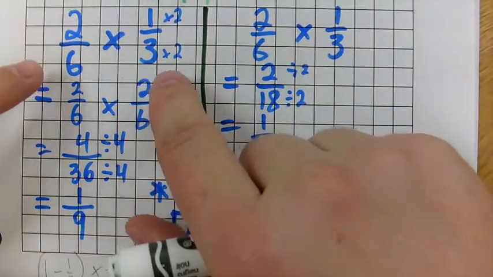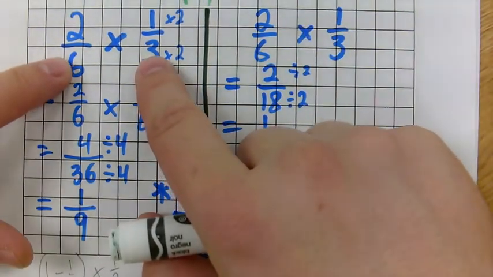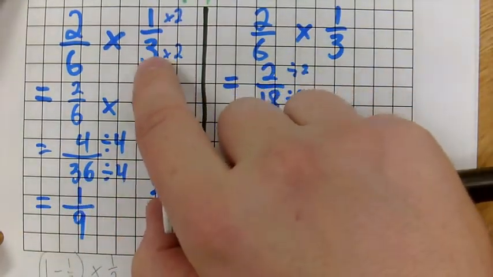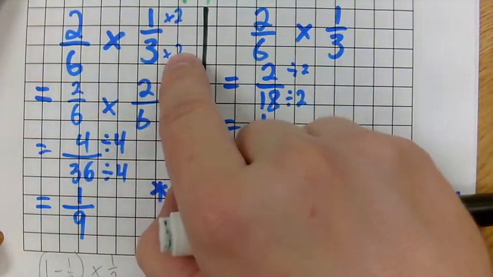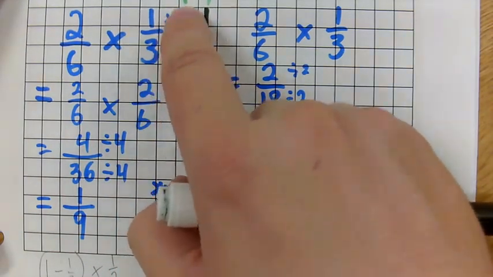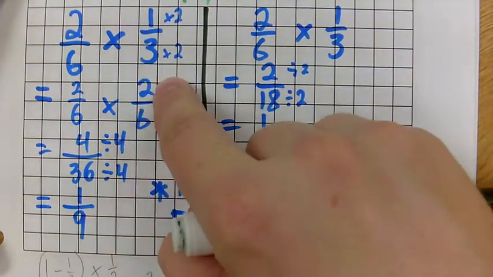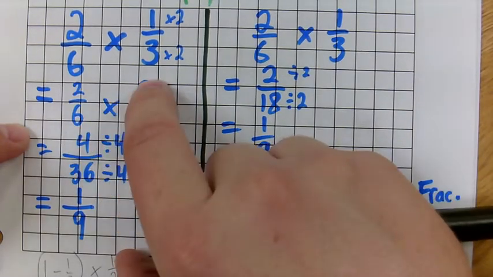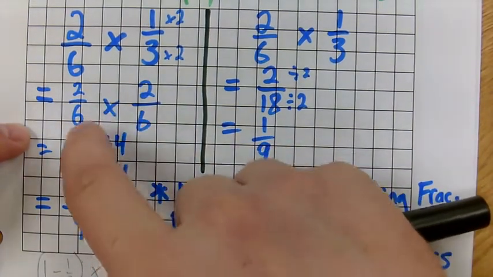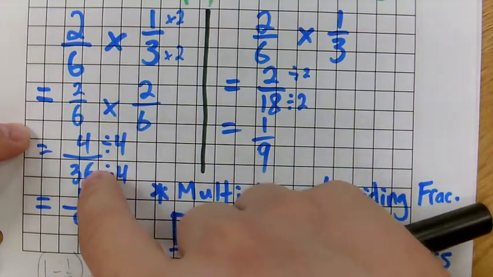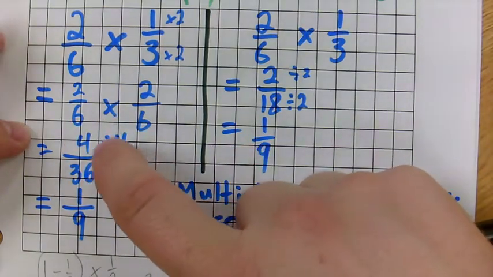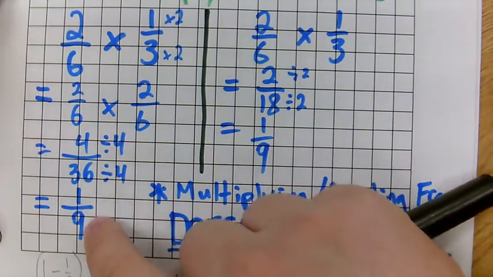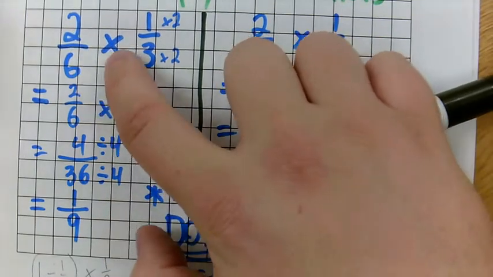So here, someone saw fractions and they thought, oh, I need common denominator, and yet they don't. It doesn't require it. They took their third and they realized that 3 could turn into 6 by multiplying by 2, so they also multiplied the top by 2 to make an equivalent fraction, 2/6, and then they multiplied the numerators and multiplied the denominator and got 2 times 2 is 4, 6 times 6 is 36, and then they divided by 4 on both sides, and 4 divided by 4 is 1, and 36 divided by 4 is 9. So they got 1/9 is what 2/6 times 1/3 was.